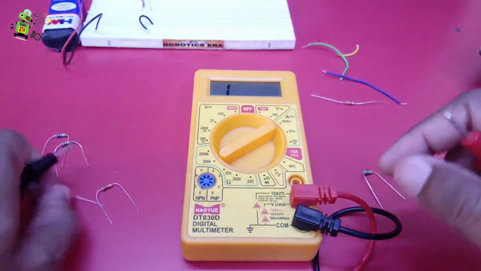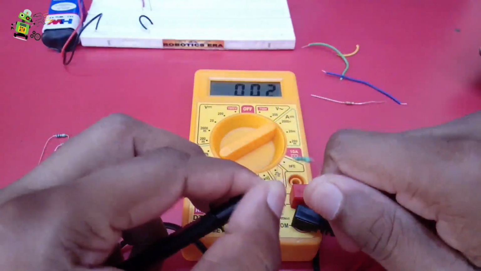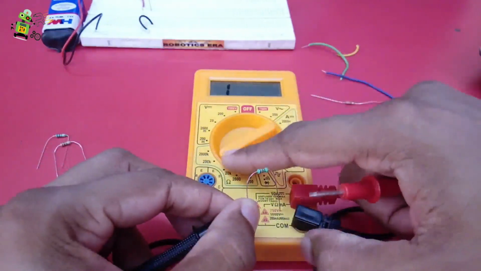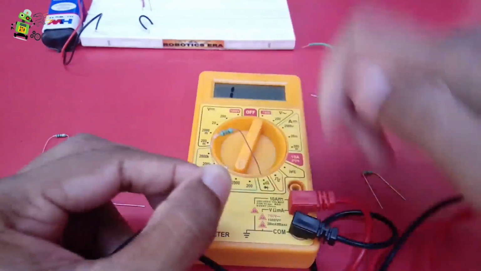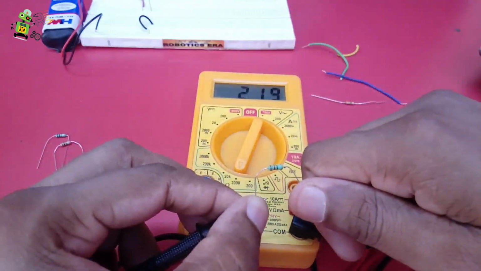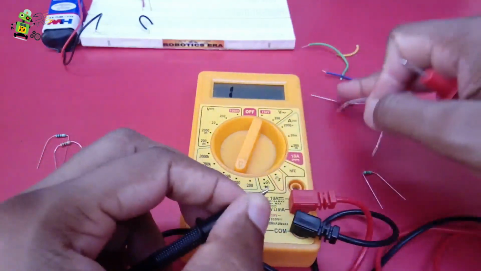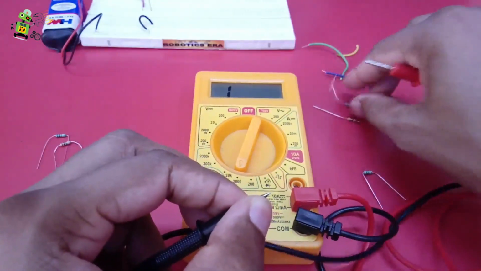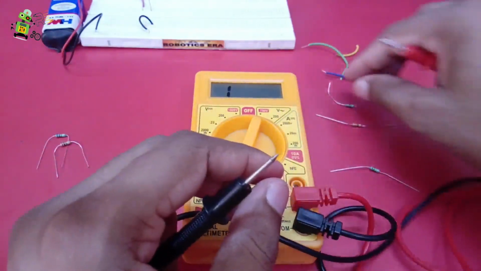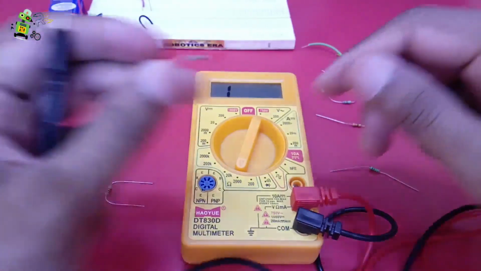Now I have different resistors. See, it is showing a very small value. It means we are using the highest range, so we have to reduce it. See, it is 219, almost 220. It was 330, this is 220, and the earlier one was about 97k. I'm going to put it here. Now let's check the next value. Any of the resistors you can take and check the value.